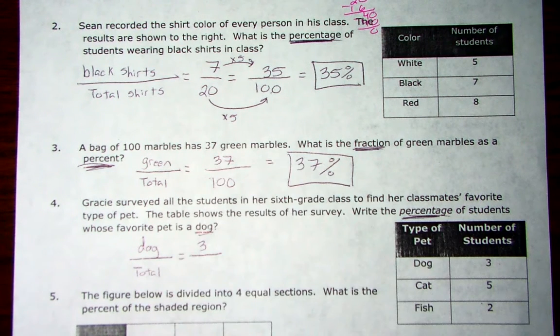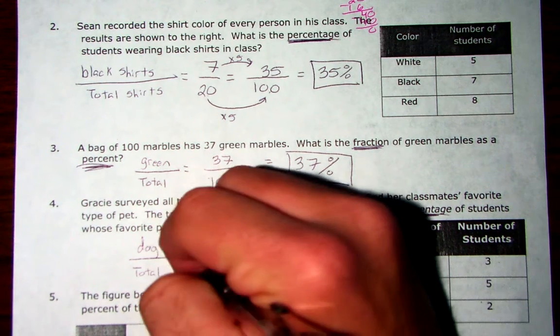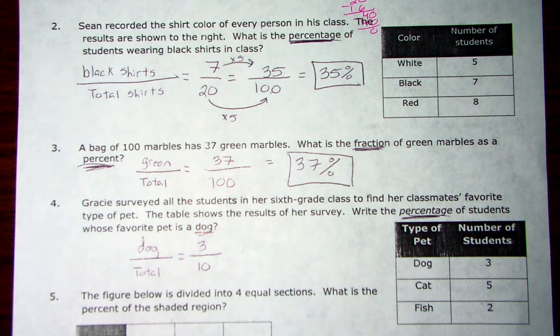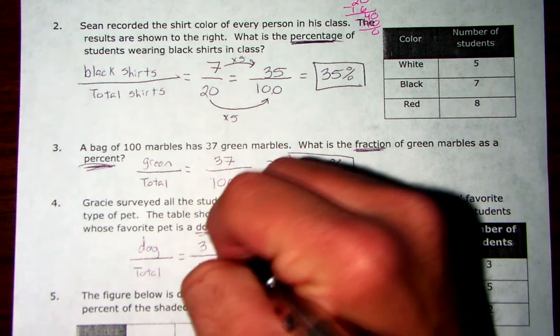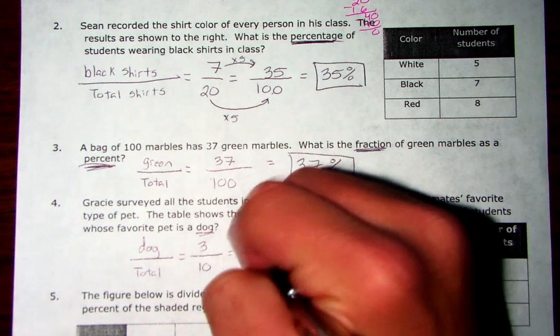How many total people were surveyed? Well, 3 plus 2 is 5. 5 plus 5 is 10. So there's your fraction. We have to convert this to percents. Once again, percents are out of 100. Can 10 go into 100 evenly? Yes, it can. So I'm going to make an equivalent fraction.